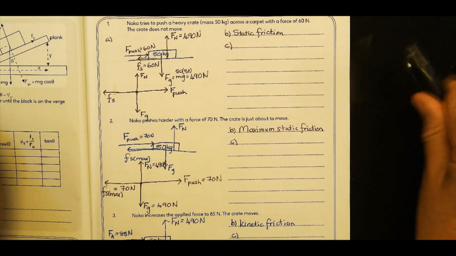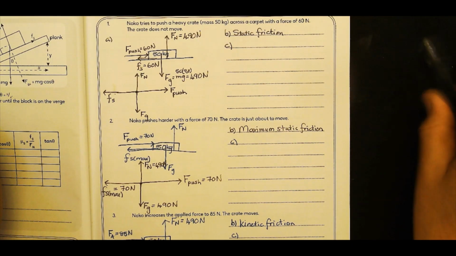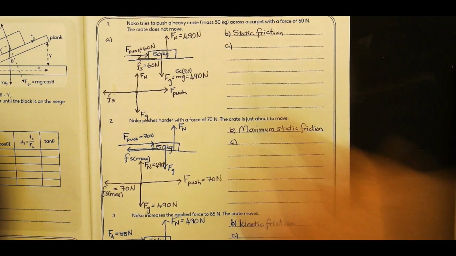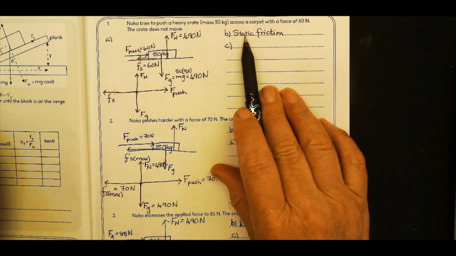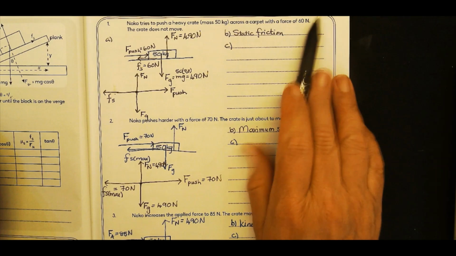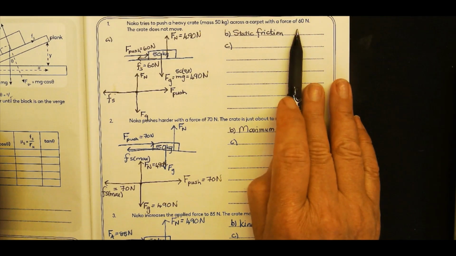So in number 1, they say Norco tries to push a heavy crate across a carpet with a force of 60 newtons. The crate does not move. So we identified the friction as a static friction, and the applied force was a 60 Newton force.